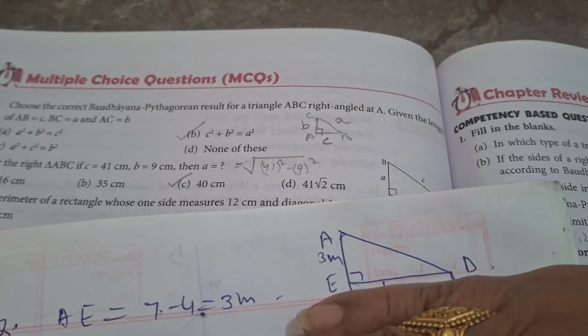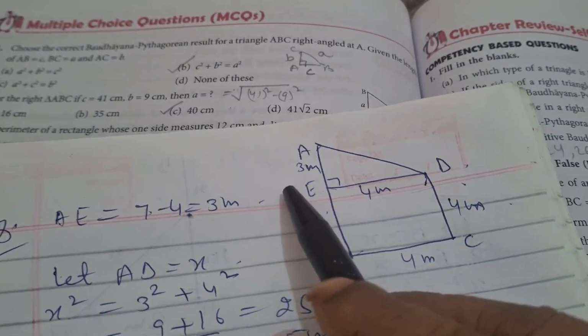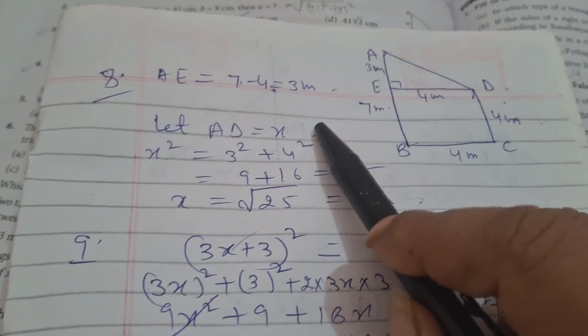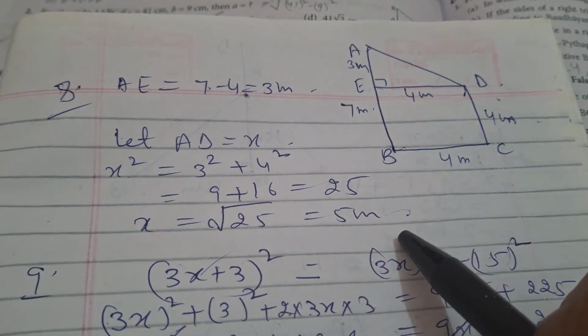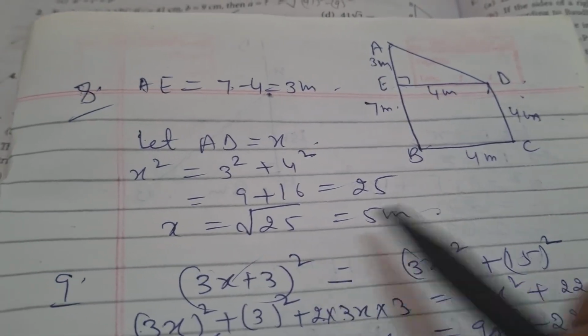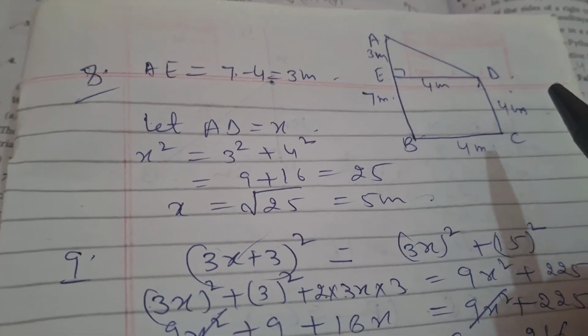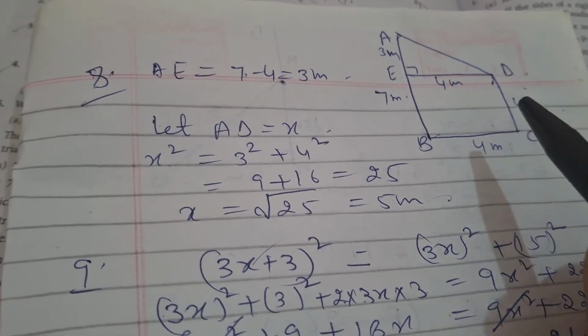Now we will take only this triangle. 7 minus 4, 3. This is 90 degree. So that means you have to calculate the hypotenuse. Let AD is x. Substitute the values. Write the formula. You will get the answer. In these questions, figures are very compulsory to draw.